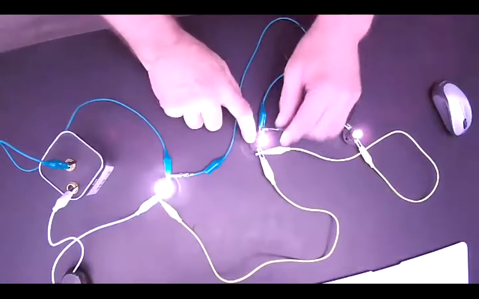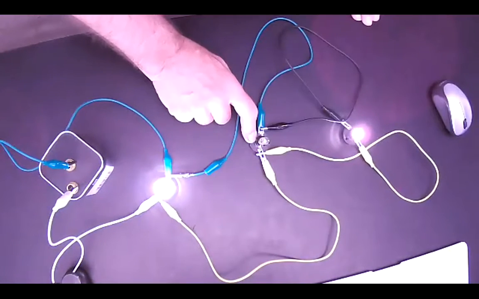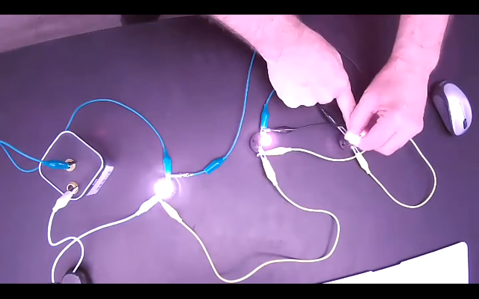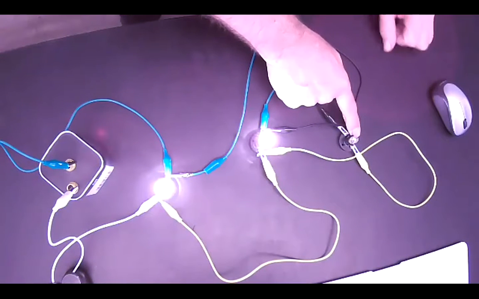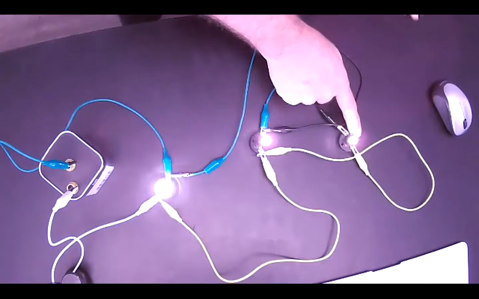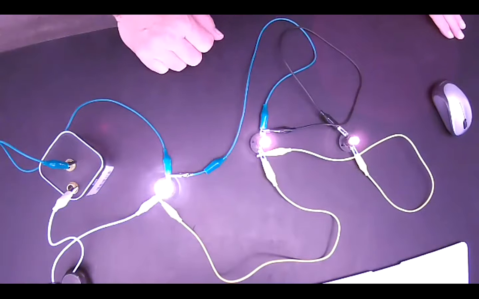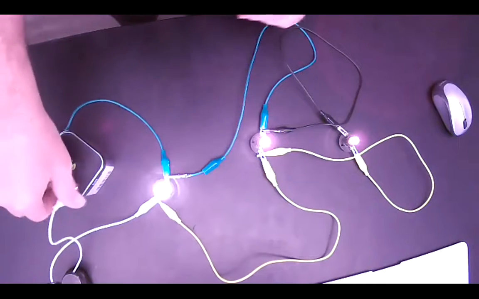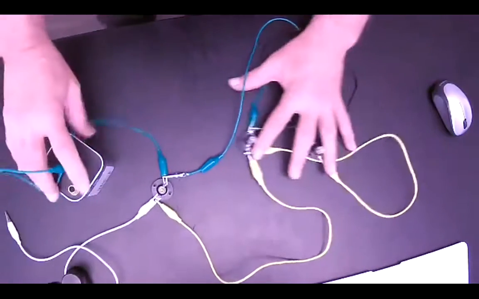What if I unscrew the middle one? The other ones stay on. If I unscrew the third one, the other ones stay on. That is characteristic of a parallel circuit. All right. Open the switch, and I'll take this apart later.